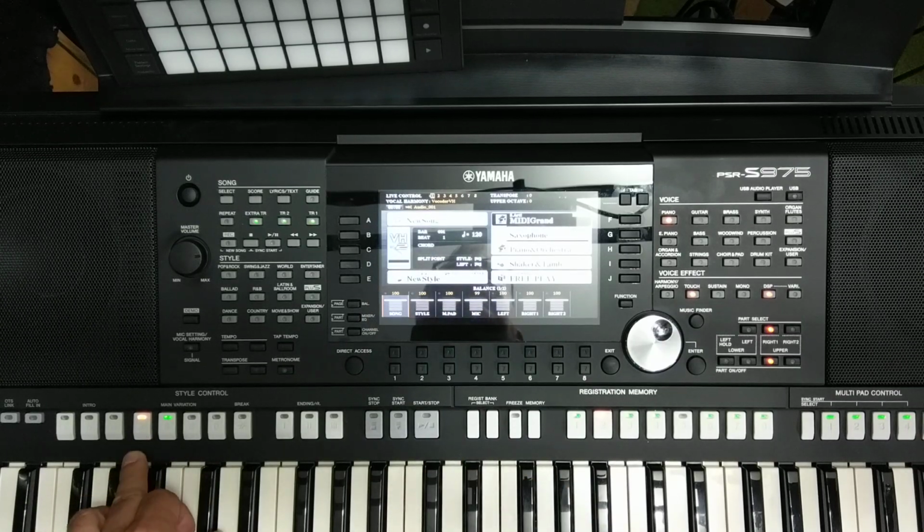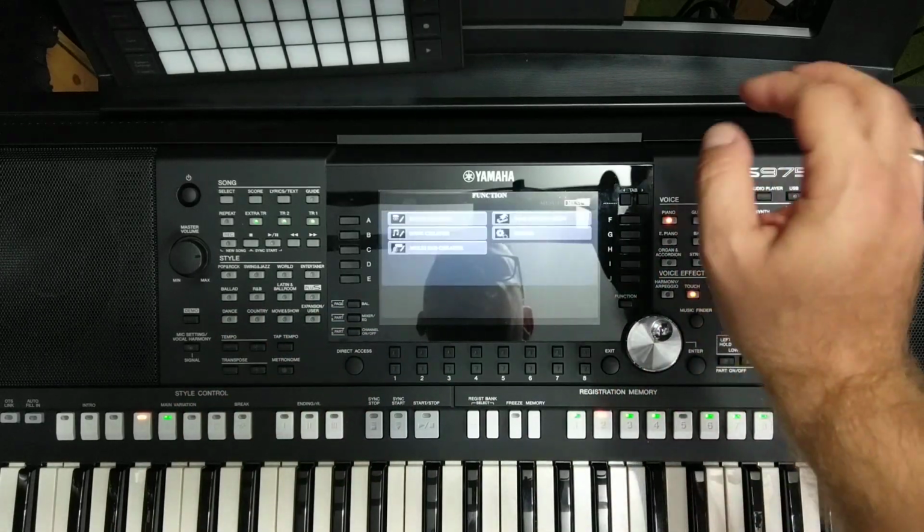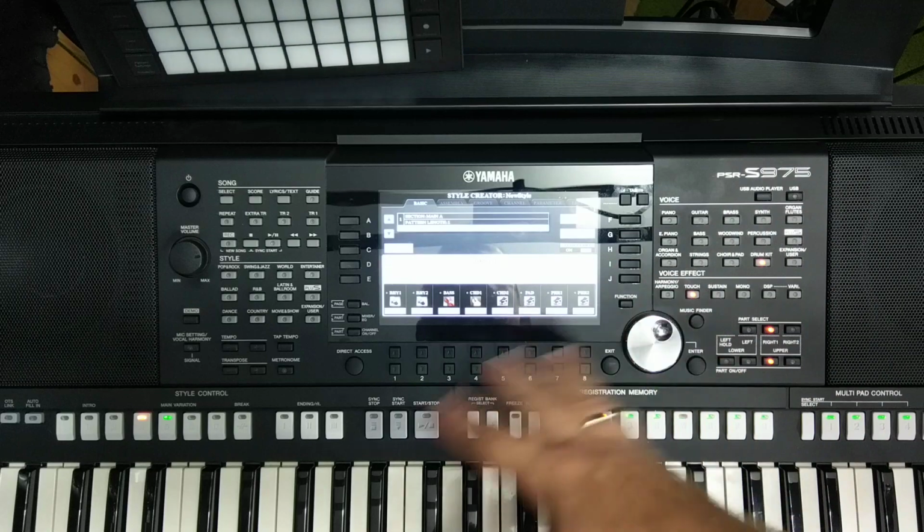And if we are in A, and we press A again, we get fill in A. So this is basically the way you could copy everything from a different style.